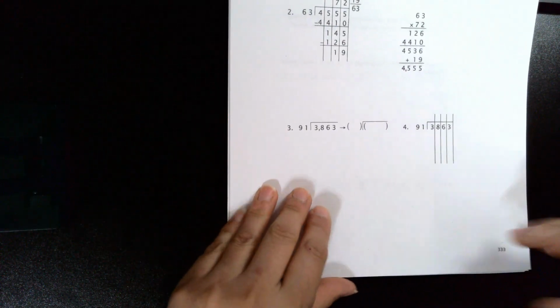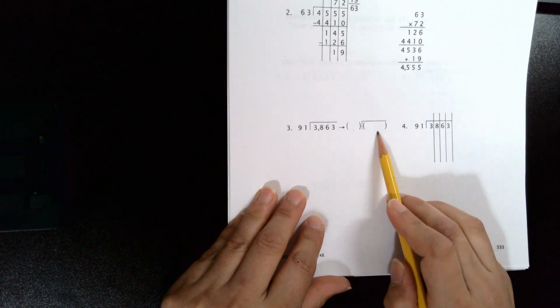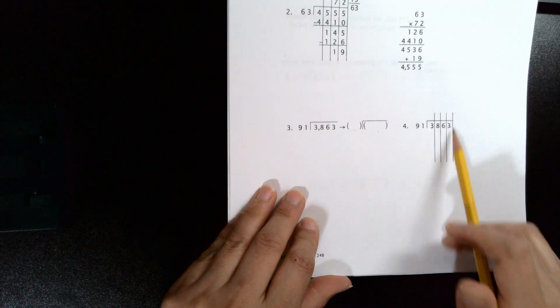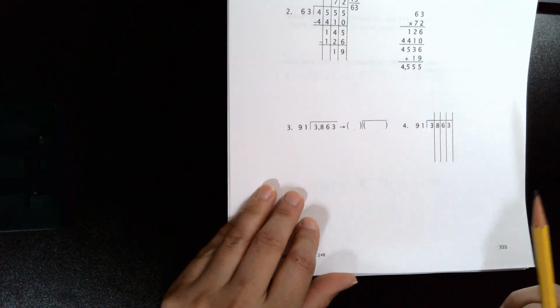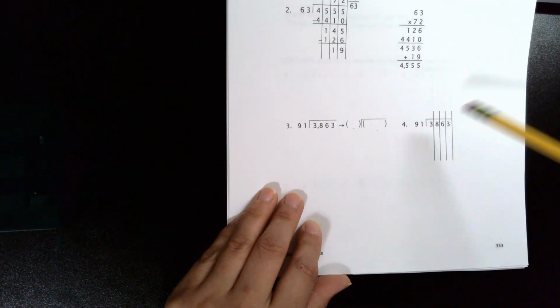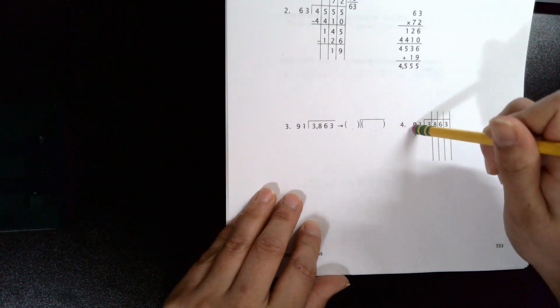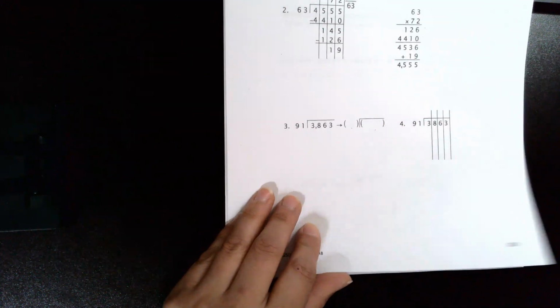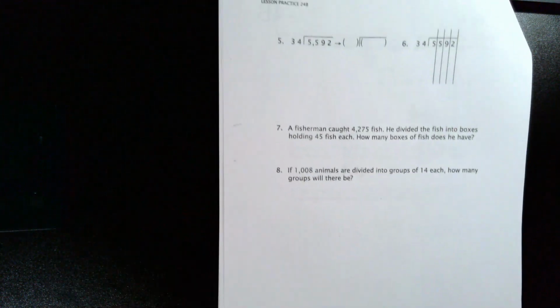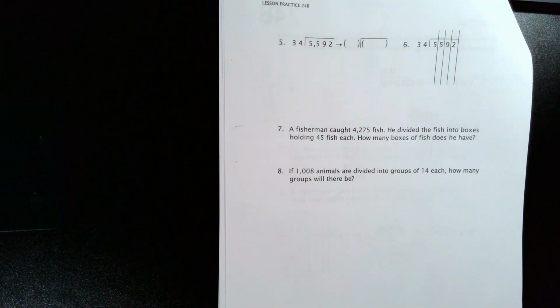Okay, let's see. This is similar. It's the same thing with the estimation, okay? Just to give you a starting point. And then over here you actually do the problem. And remember, when you do the multiplication to check, whatever answer you get here, you multiply by 91. You don't have to do the upside down multiplication, okay? So just do it the right way. And in Math UC, they don't really come back to that upside down multiplication, so I don't know why they do that, but it's not really important and you're not going to need it later, okay?